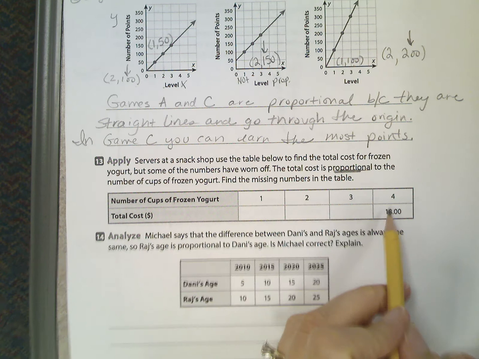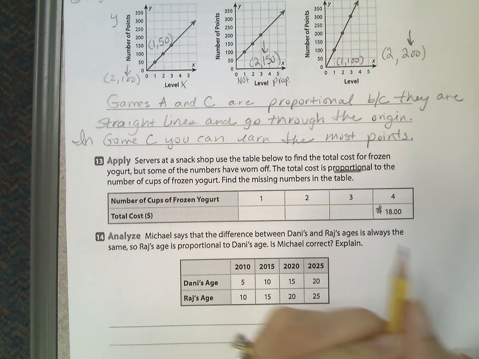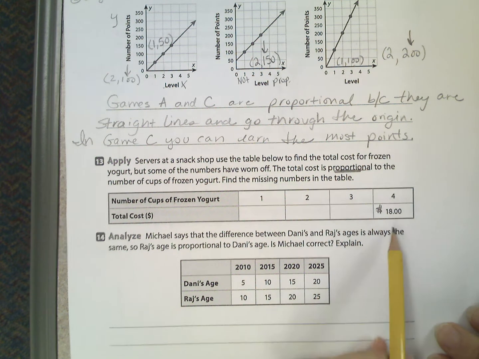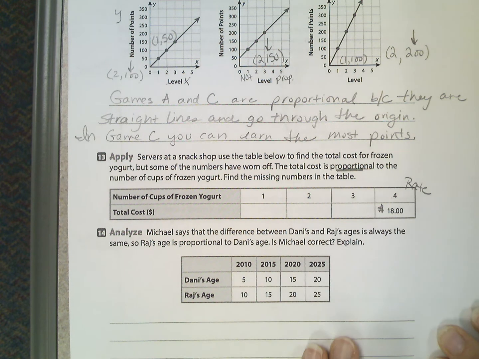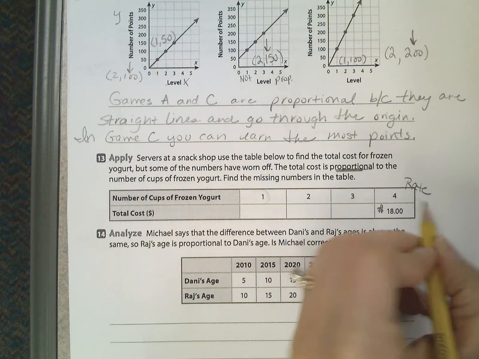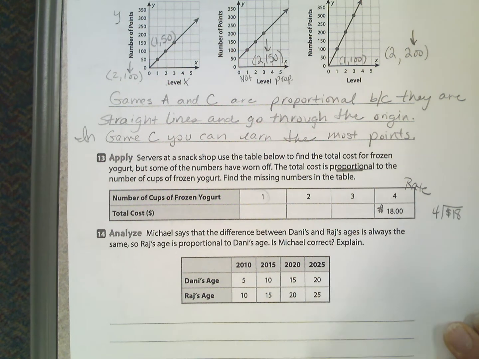So I know that if I buy 4 cups of frozen yogurt, it's going to cost $18. So that's a rate, right? I'm going to move my arrow out of the way for you. Sorry. That's a rate. We learned that we could take this rate and we could make a unit rate, right? A unit means per 1 cup. So I'm going to take my $18 and I'm going to divide it by 4.